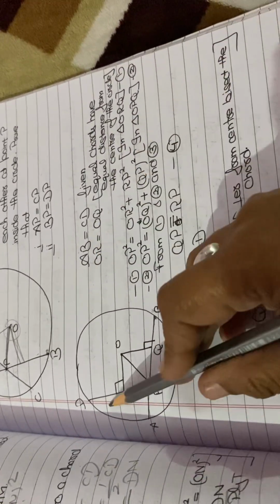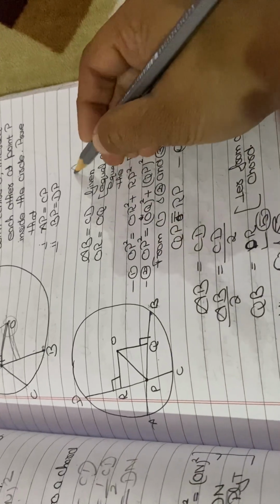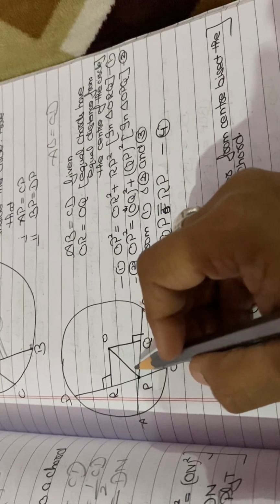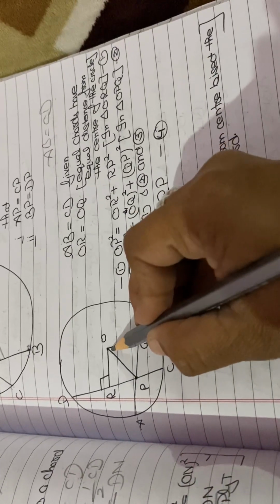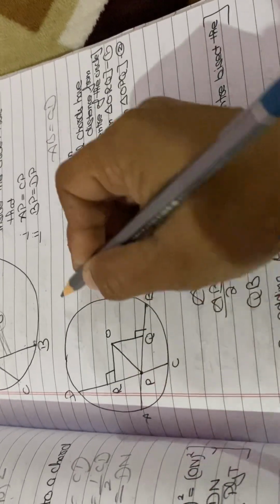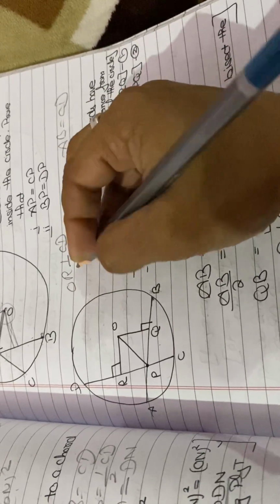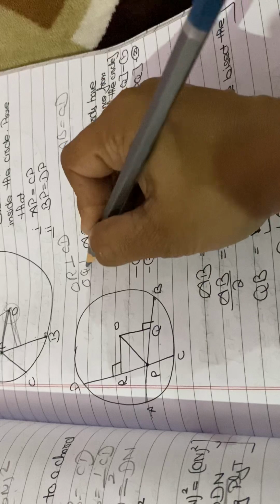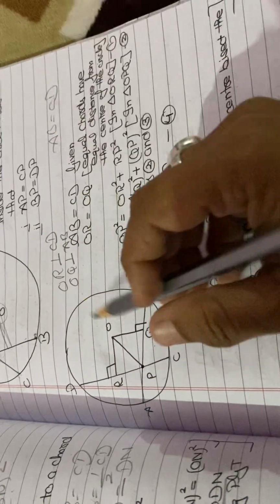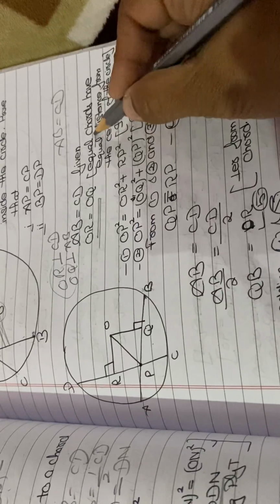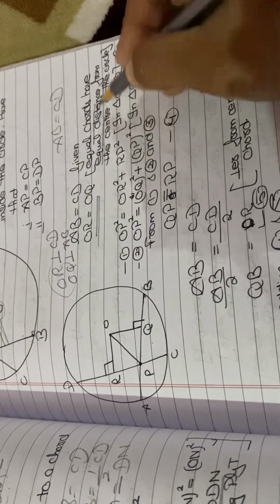First of all, I have been given two equal chords, which means AB is equal to CD. If these are two equal chords, then the perpendiculars I drew, OR on CD and OQ on AB, are also equal, because equal chords have equal distance from the center.